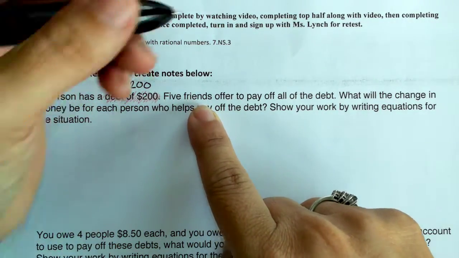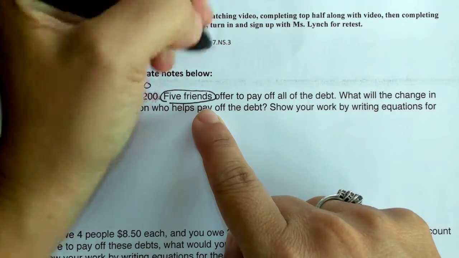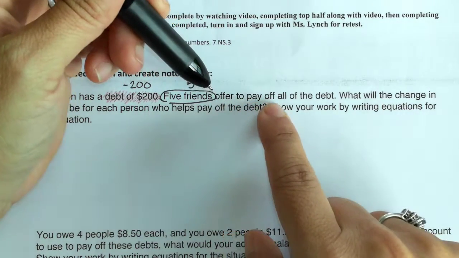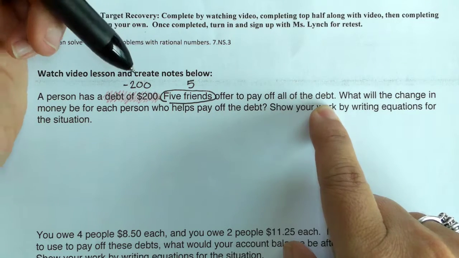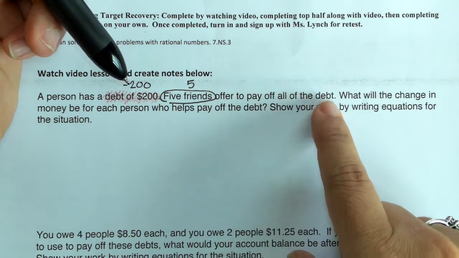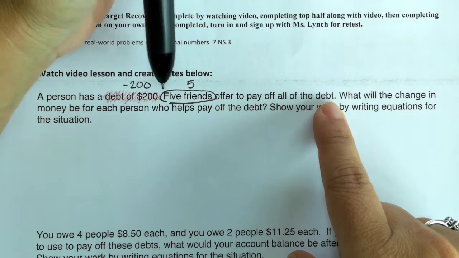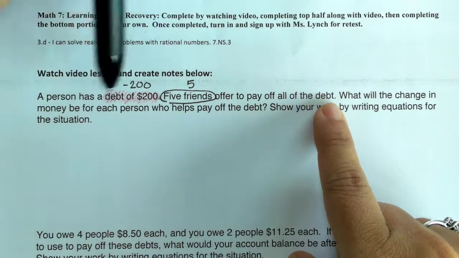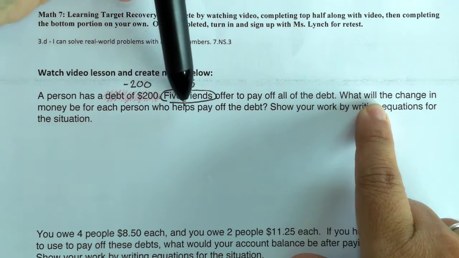5 friends, okay, 5 friends here. And the 5 friends are positive friends. They are 5 people. They're not negative. They offer to pay off all of the debt because they're so kind and they like their friend, and their friend is kind to them. They're paying it forward. All right, so these 5 people are offering to pay off this $200 debt. What will the change in money be for each person who helps pay off the debt?